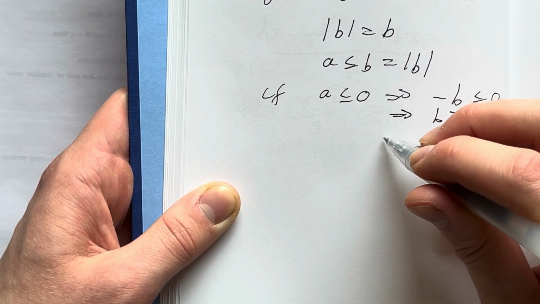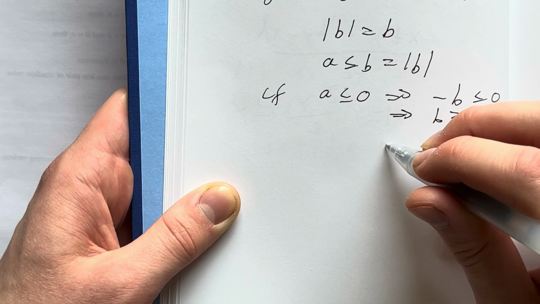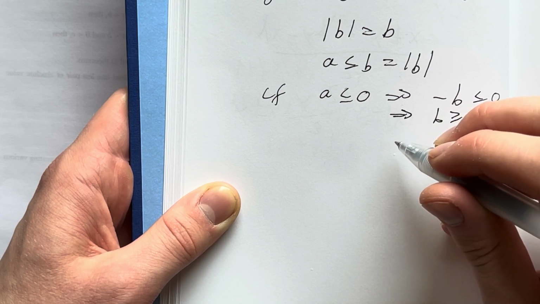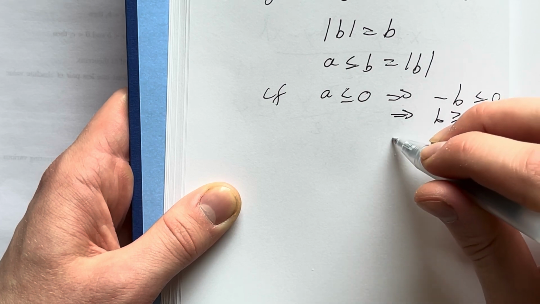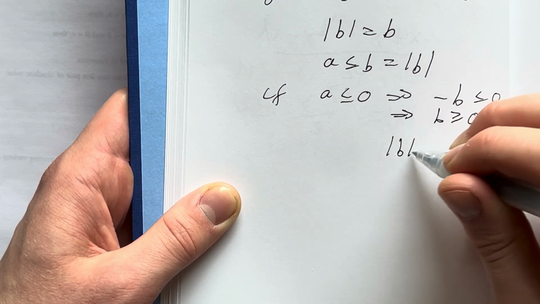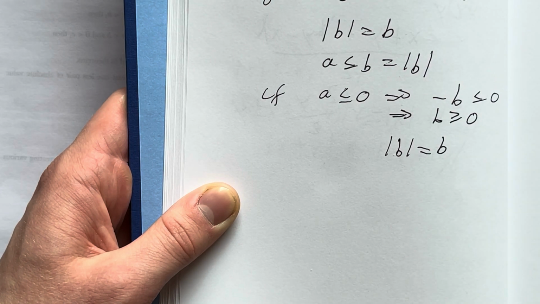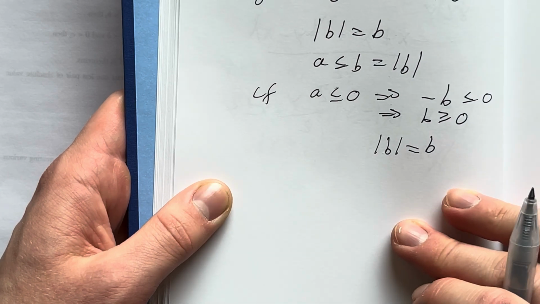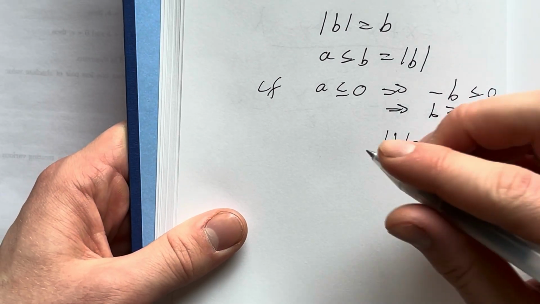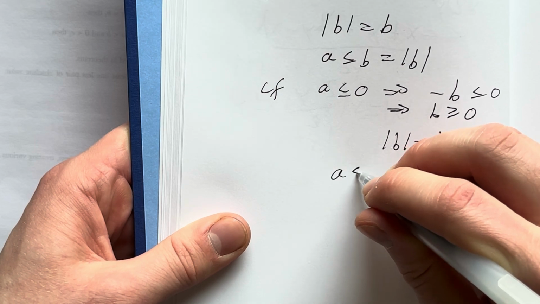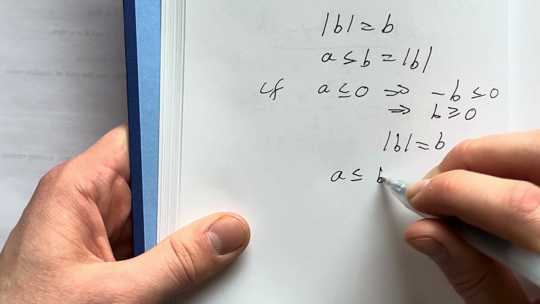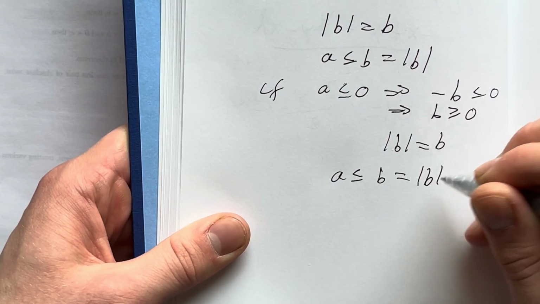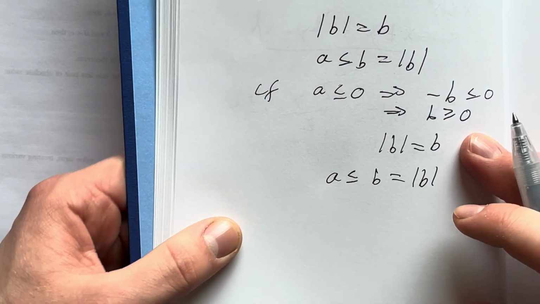Because again, the absolute value of b is equal to b. And thus a is less than or equal to b, and again we get the conclusion.